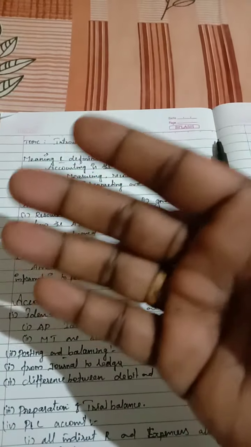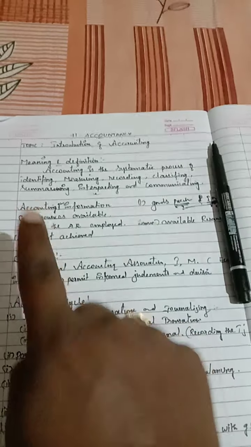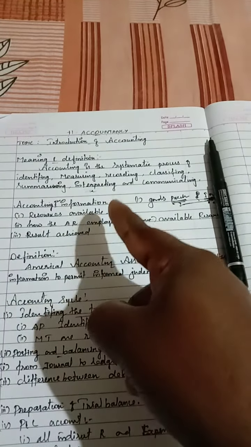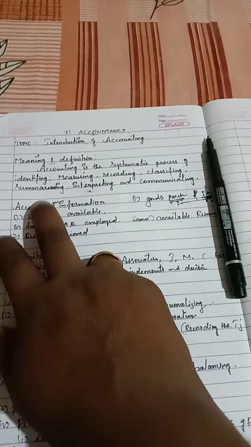Systematic process means the step by step process we follow in preparing accounting. First, how to identify the transaction; second, measuring the transaction; third, recording the transaction; next, classifying the transaction; next, summarizing.